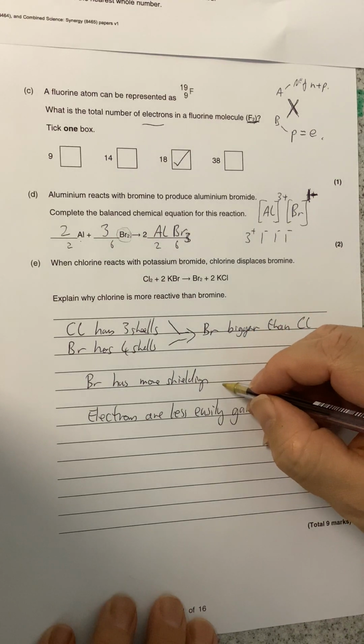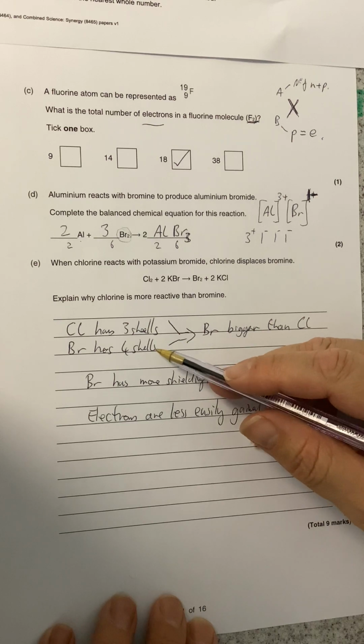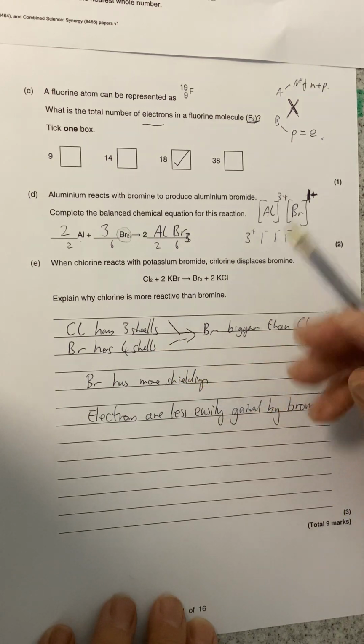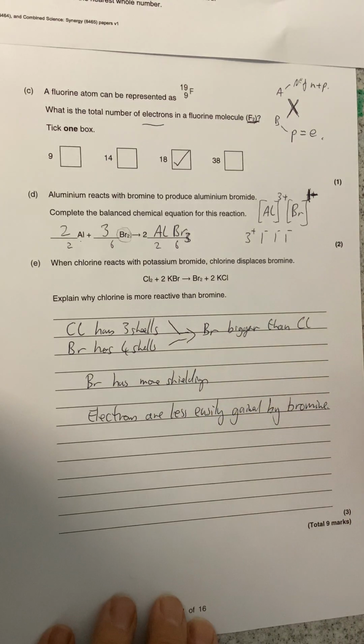It wants you to then explain what that has to do with it. In other words, so what? Well, we know that if bromine's got more shells, then it therefore has more shielding from the nucleus, which therefore means the electrons are less easily gained by the bromine. And that's basically it. That's more or less it.